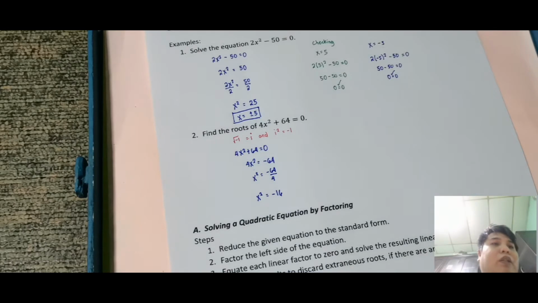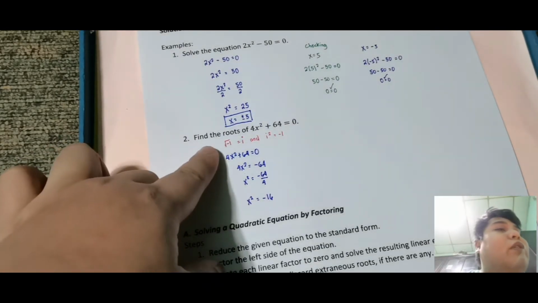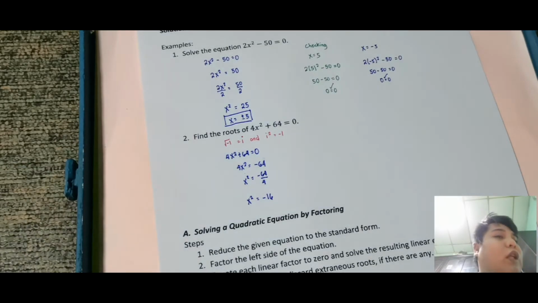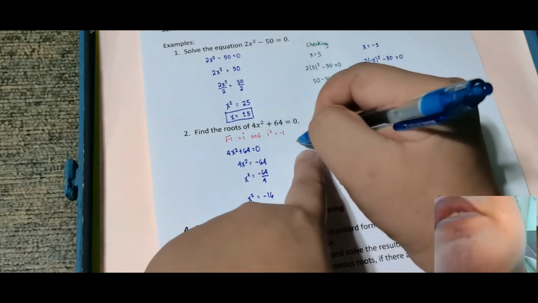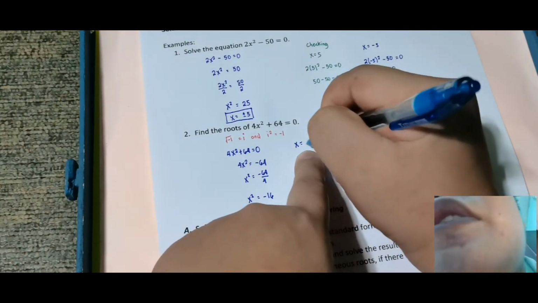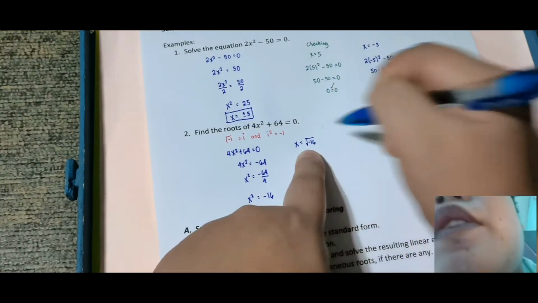So, pag in-square root ko yan, so probably sabi mo, sir, wala po sa calculator, math error. So, sabi ko nga, dahil i-define ko na to, gagamitin na natin. Whenever nagkakaroon ng negative sa loob, nilalagay ka na ng i. So, in this case, ano magiging result dyan? That is x is equal to square root ng negative 16.